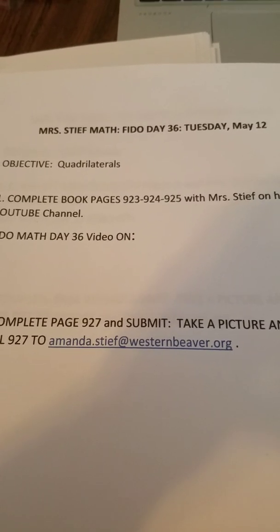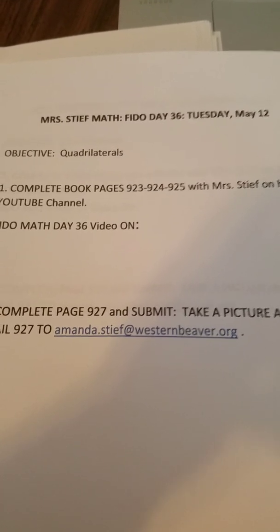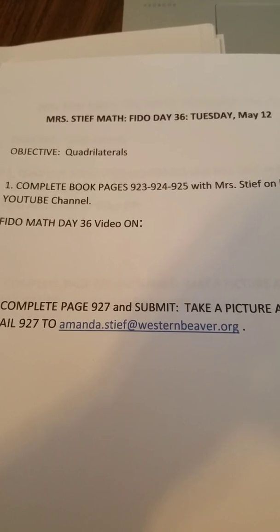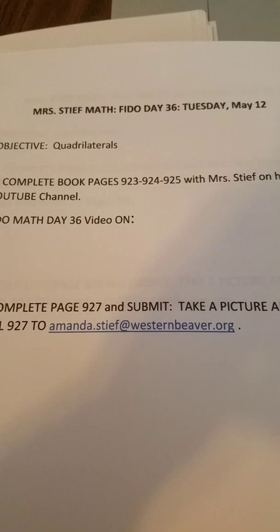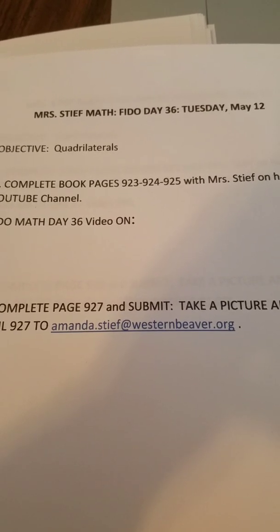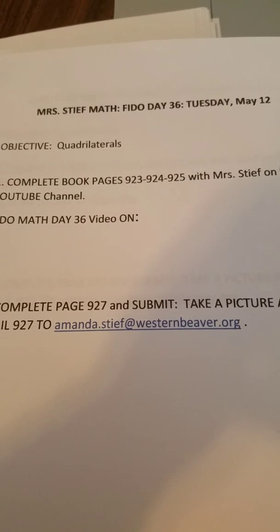Our objective today is to talk about the different types of quadrilaterals. There are a lot of quadrilaterals. Remember, quadrilaterals have 4 sides. So today we're going to look at book pages 923, 924, and 925 together.